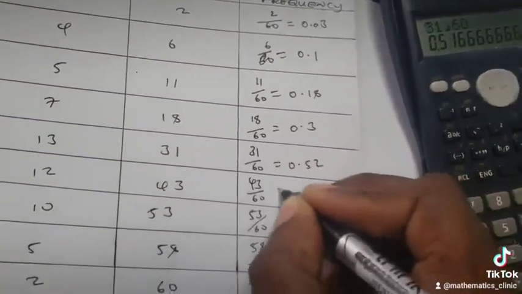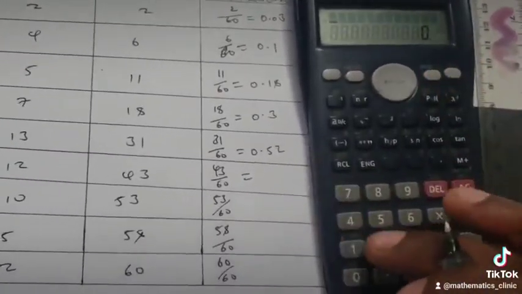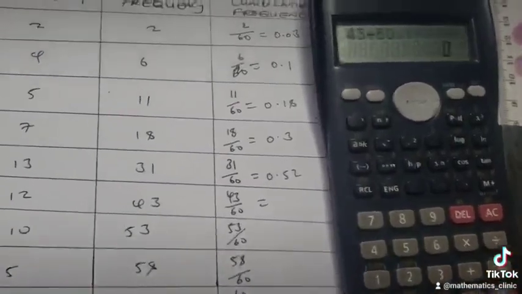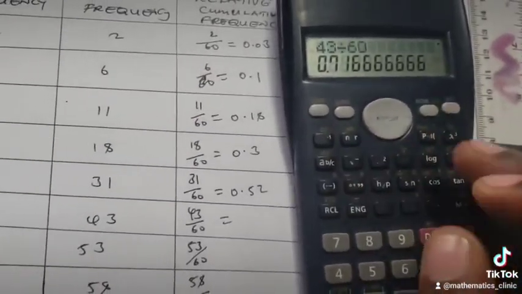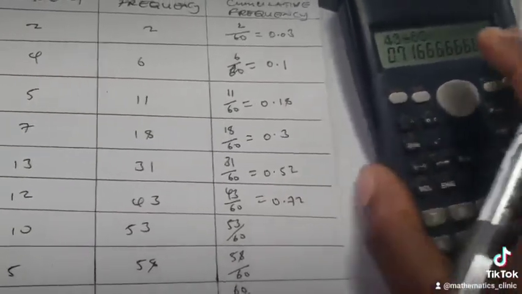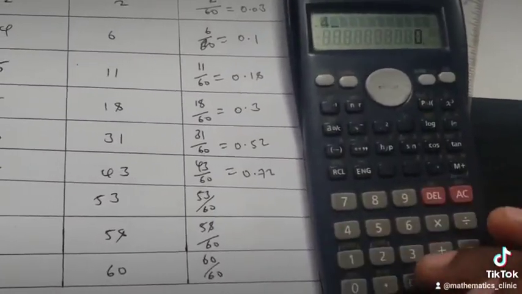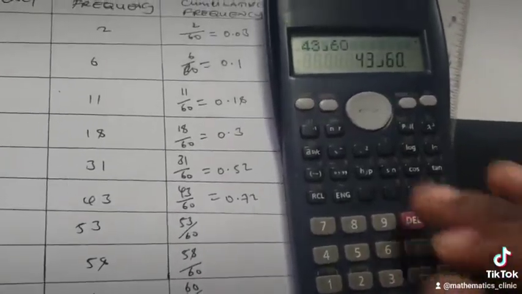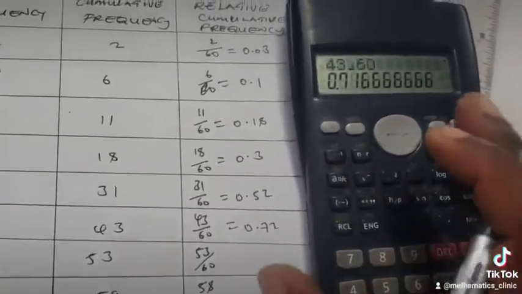Then we have 43 out of 60. If you want, you can go with divide. We are getting 0.72. It's the same thing if we were to do 43 out of 60. We still get 0.72.